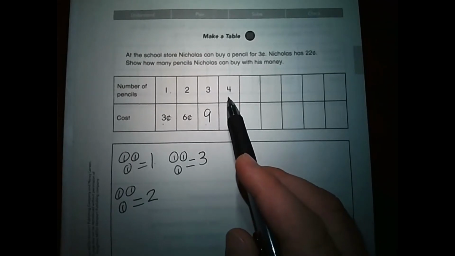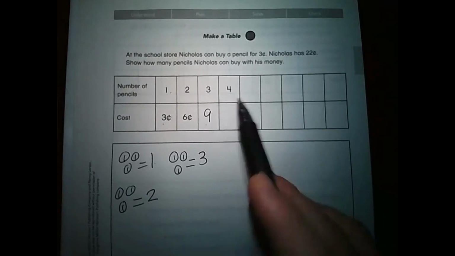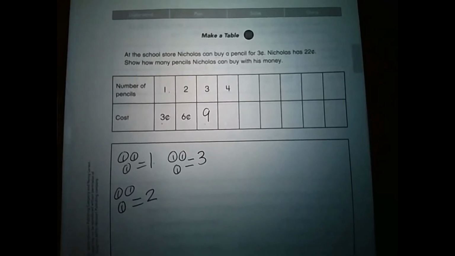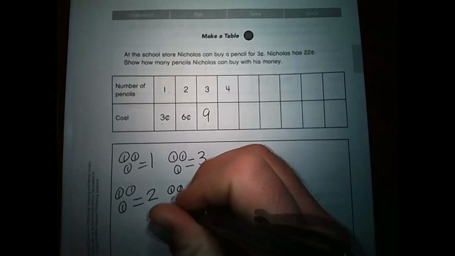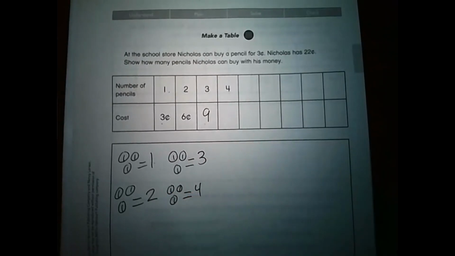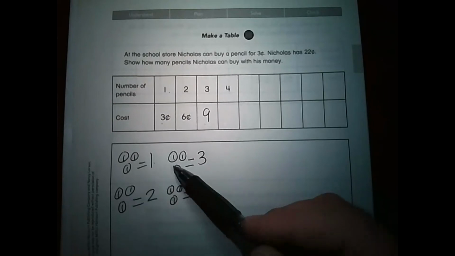Now, if I wanted 4 pencils, what would I need to do? Yes, I would need to add 3 more pennies. That means I can have 4 pencils, okay? And I'm no longer at 9 pennies. So this is 3, 6, 9.